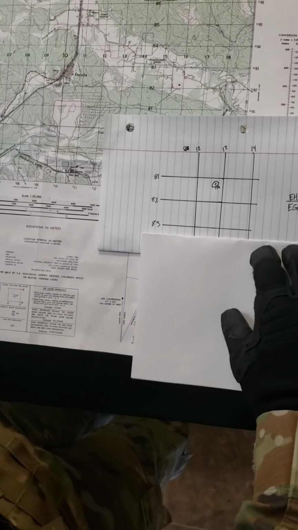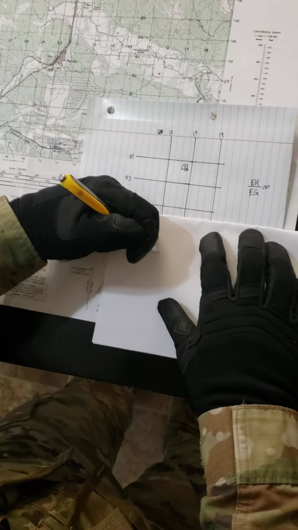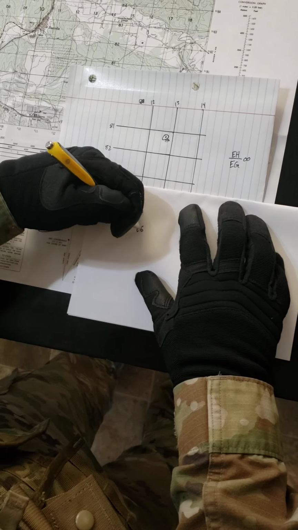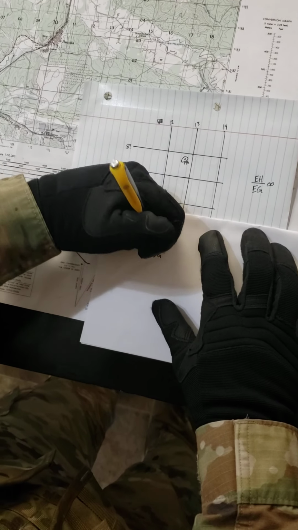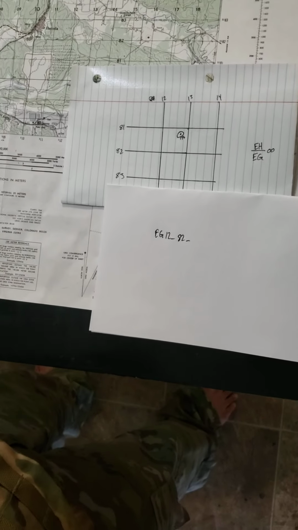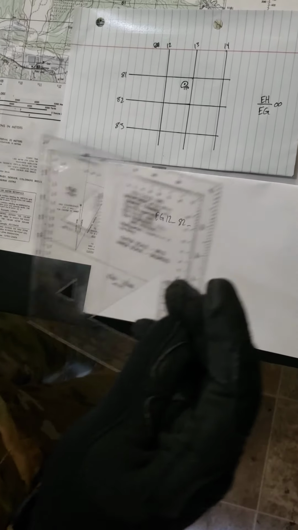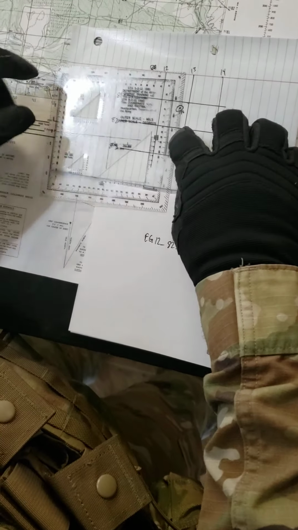So in this example, this is below the zero mark, so I'm going to write this out as EG 1282. Notice how I left a part blank, because that's how I'm going to get my 6-digit grid square coordinate. To determine that 6-digit grid square coordinate, we're going to use the protractor.